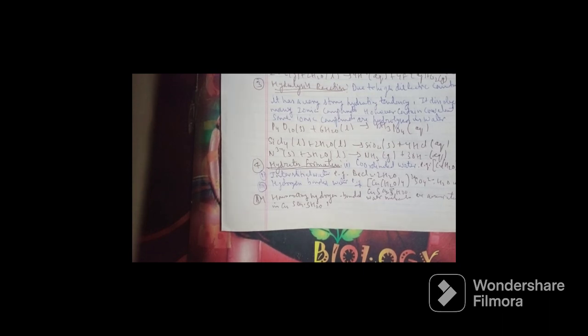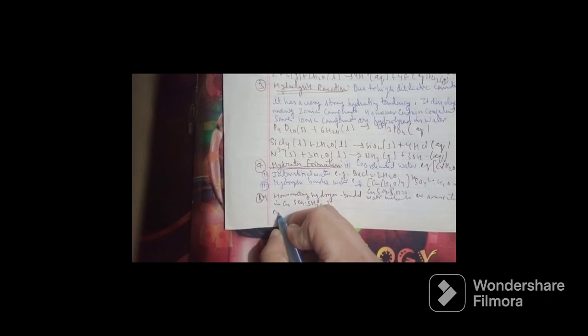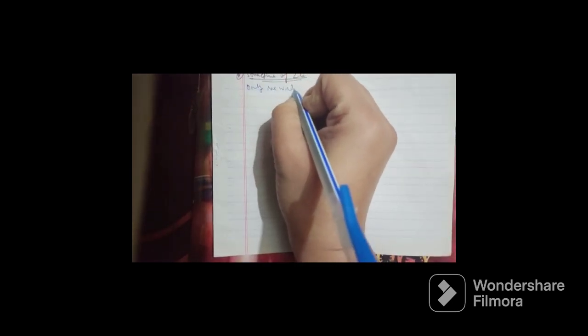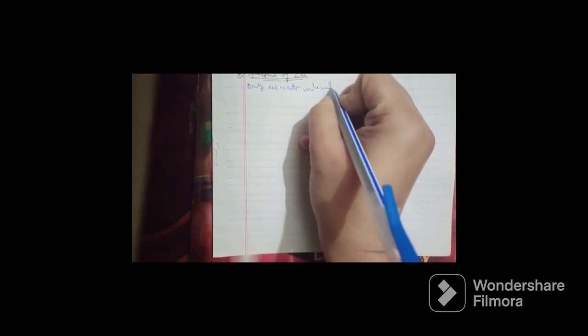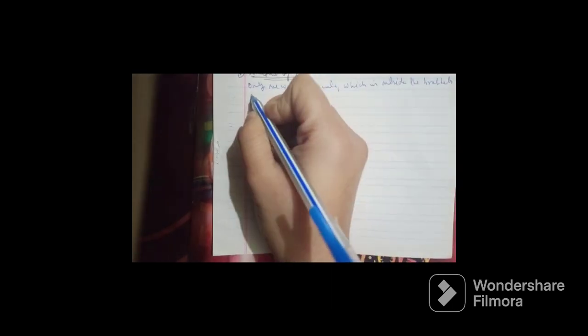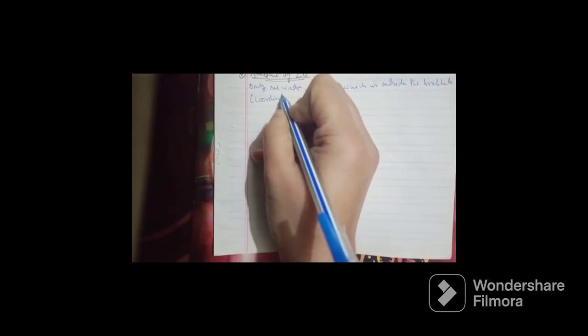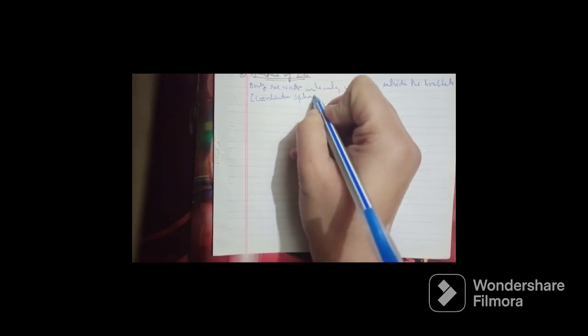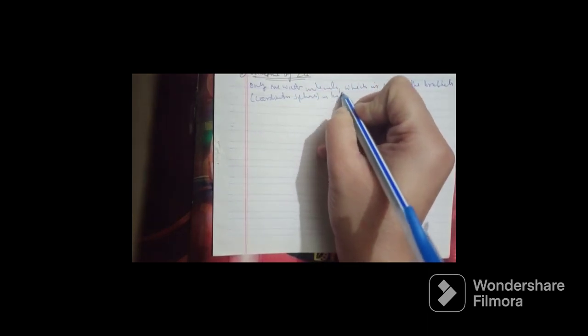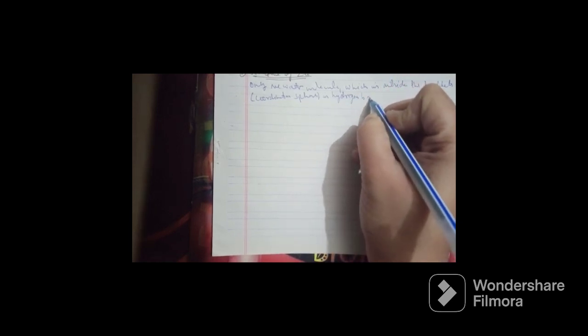So we'll just write out the solution here. Only one water molecule, which is outside the bracket of the coordination sphere, is hydrogen bonded.